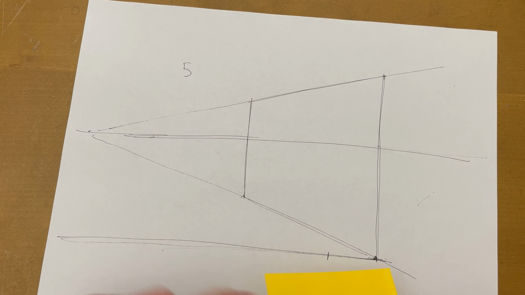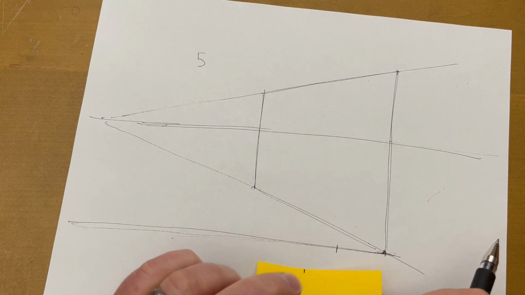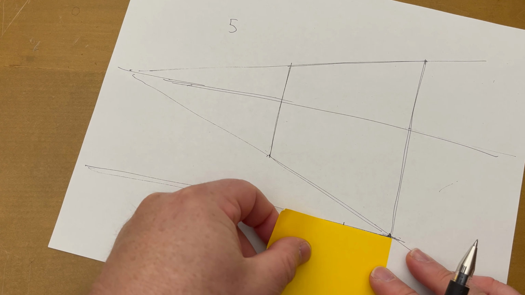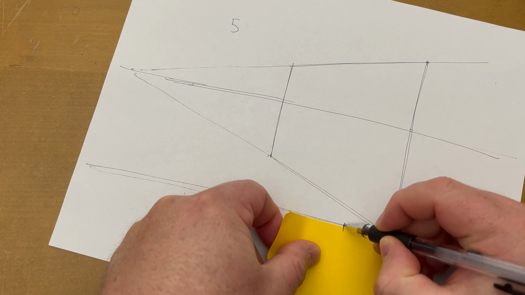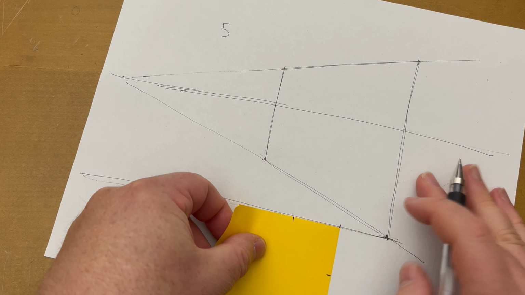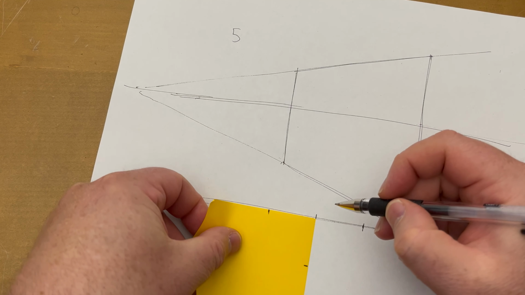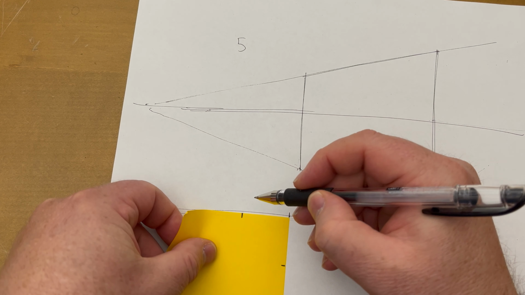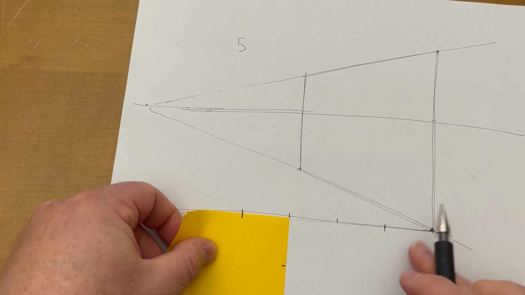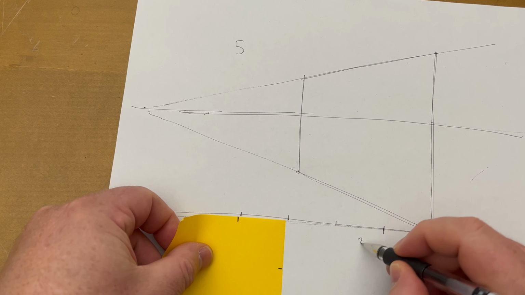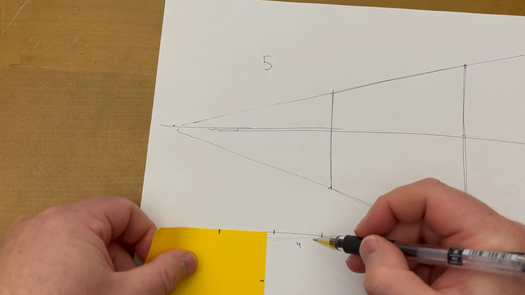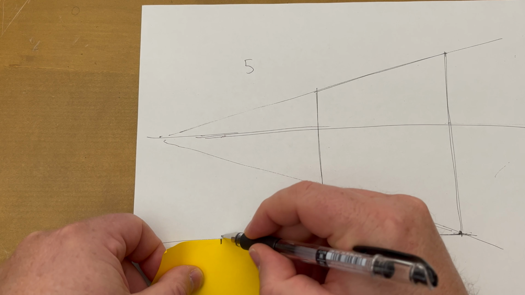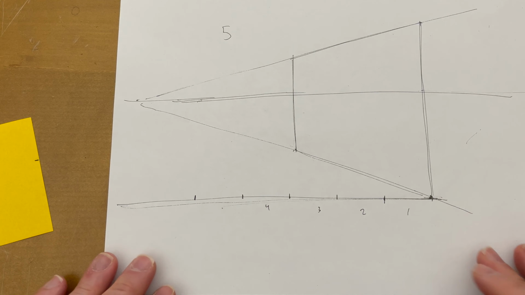And again, I'm going to use this little piece of Post-it note for this. So that's 1, 2, 3, 4, and 5 here.